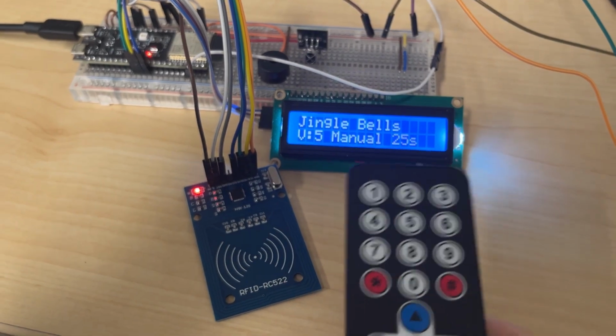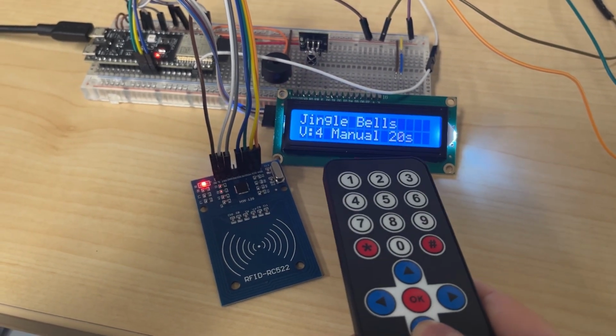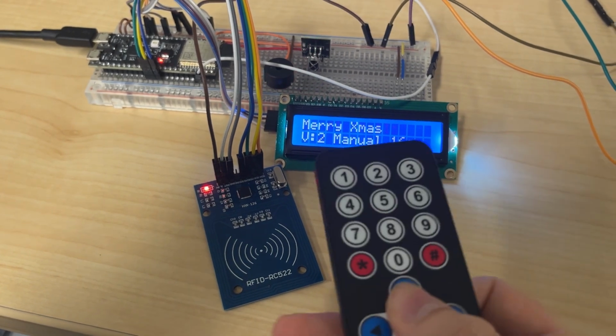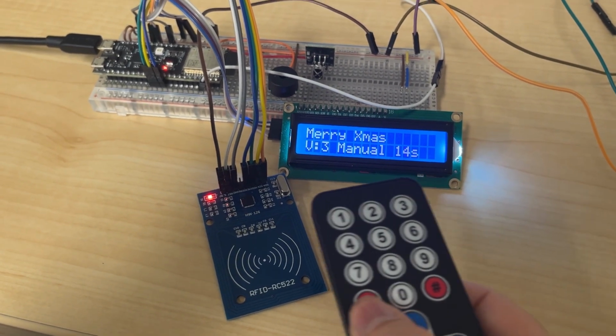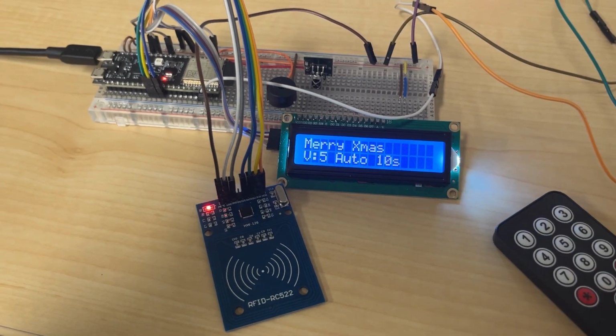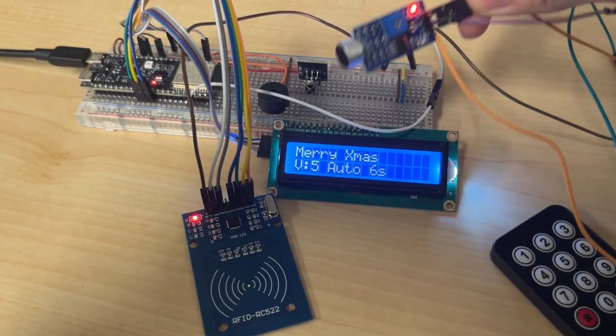So as you can see, in manual mode you'll be able to change the volume with the remote control like this. And if you want to use auto mode, you can just click the star button. And now your volume is controlled by the environment noises with the sound sensor.